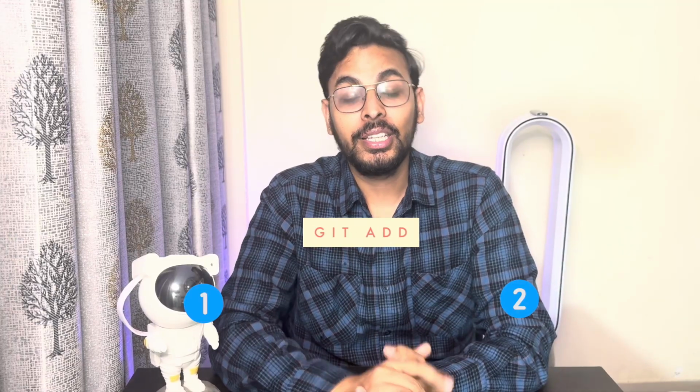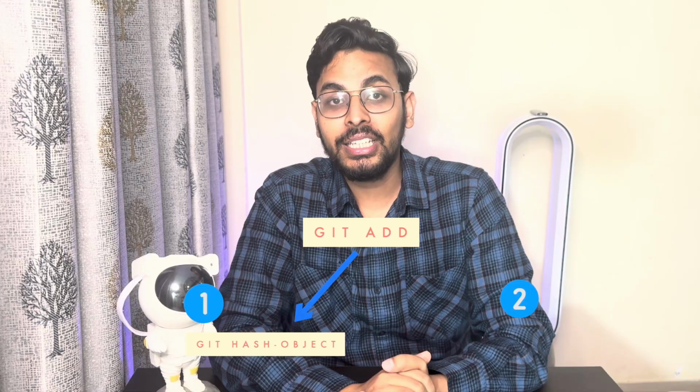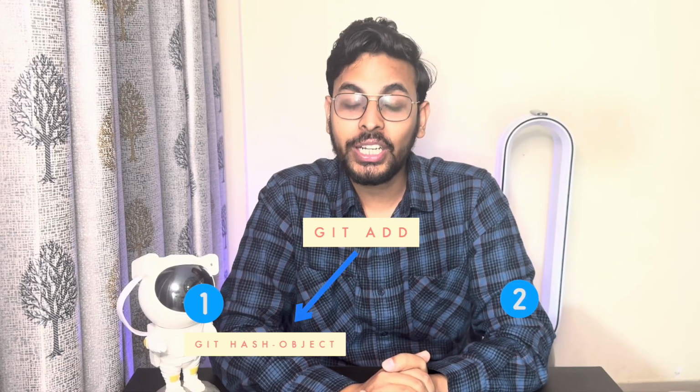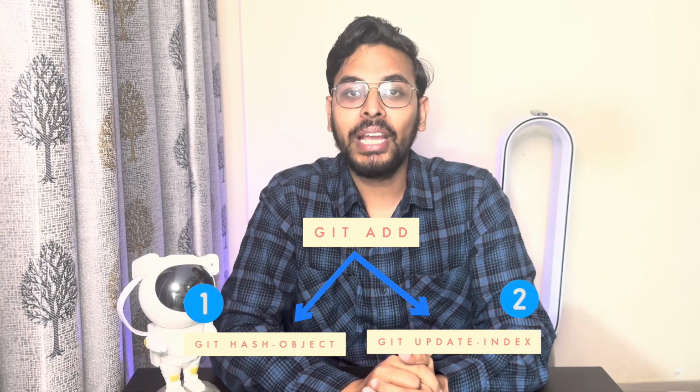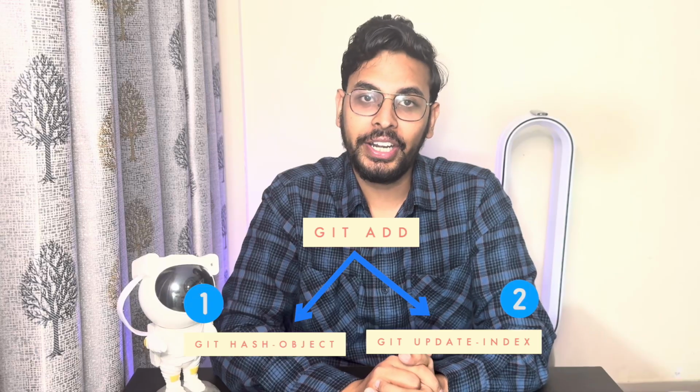So now we have actually seen the demo, and we have seen what two commands actually run behind the scenes whenever we run the git add command. The first command that runs behind the scenes is git hash-object, and the second command that runs behind the scenes is git update-index.